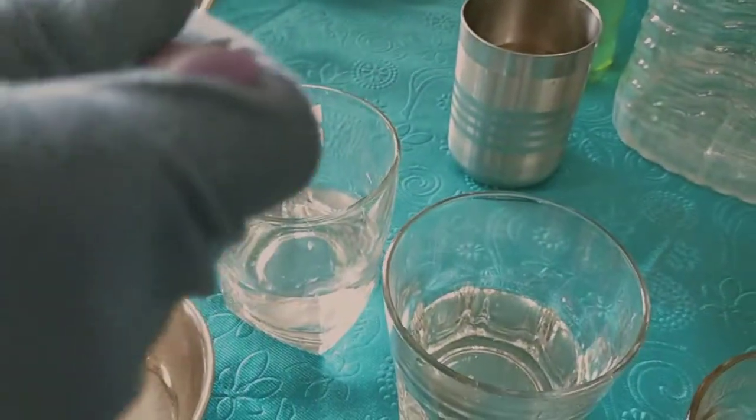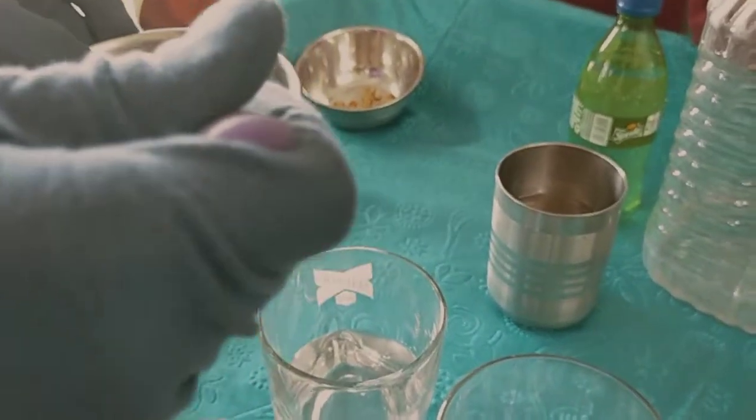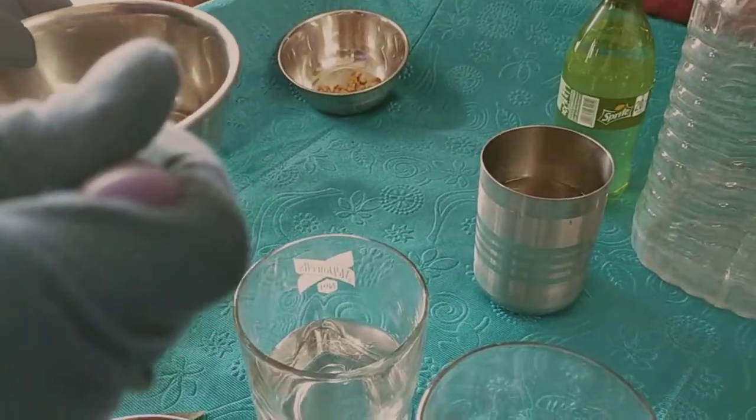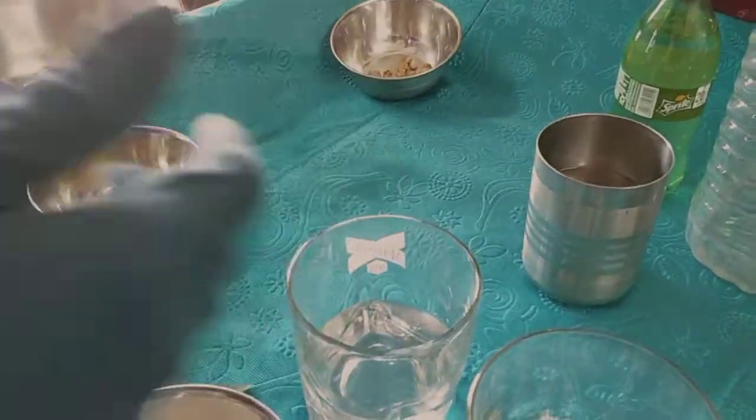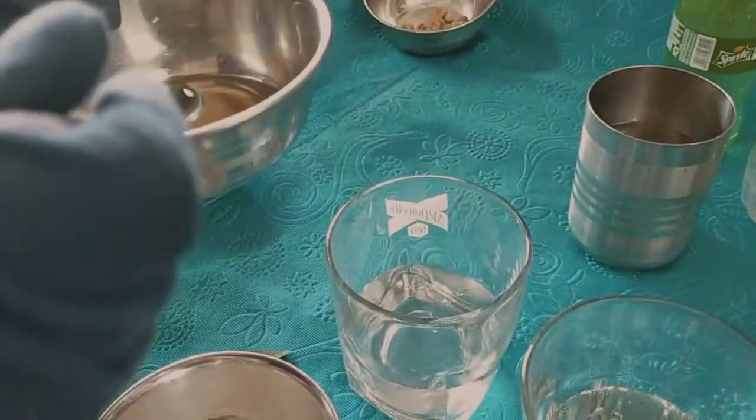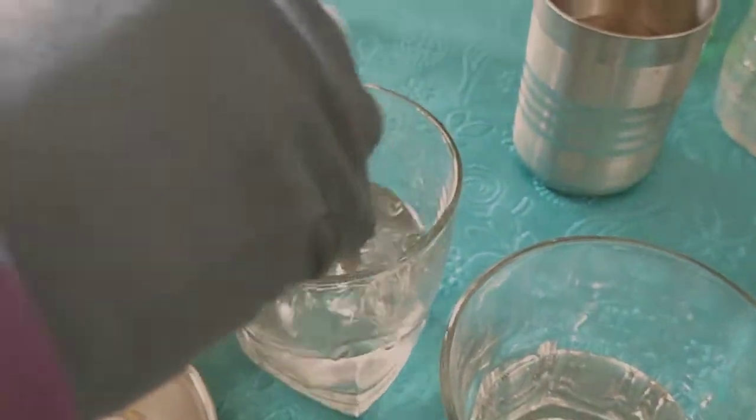Now you take a little solute. Always take a small quantity. Solvent will be more quantity. Always remember, solute will be small quantity, solvent will be more quantity. Now take this solute. Add in this. Okay, mix.